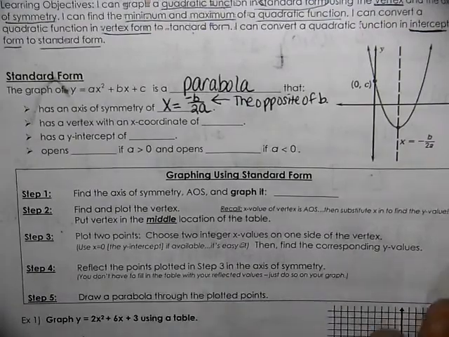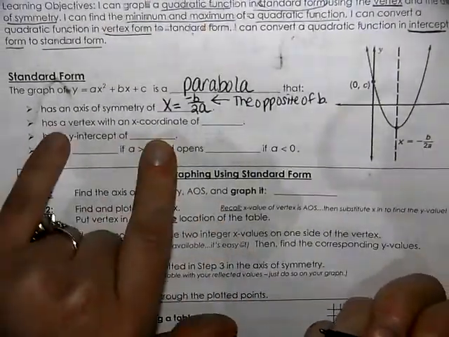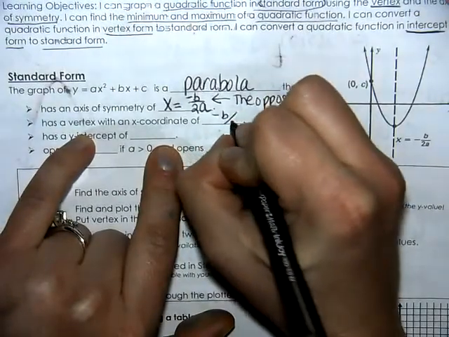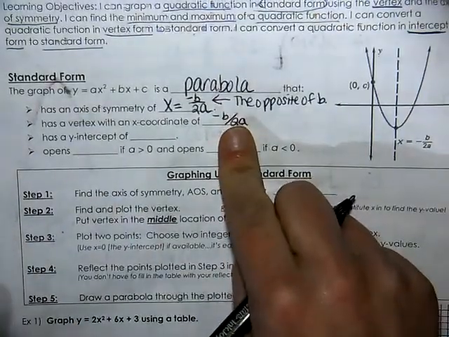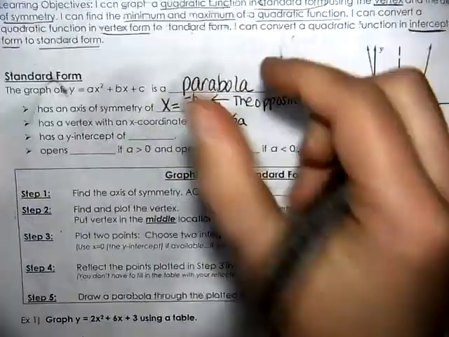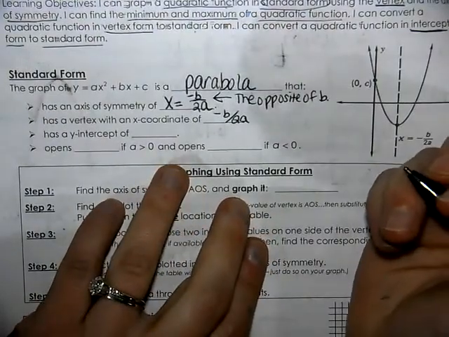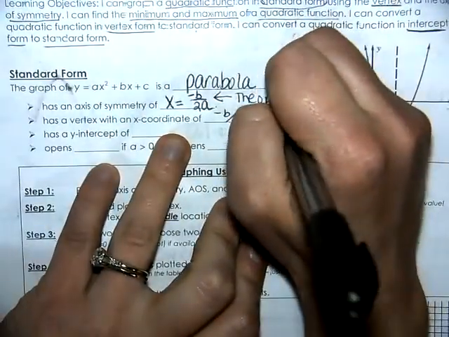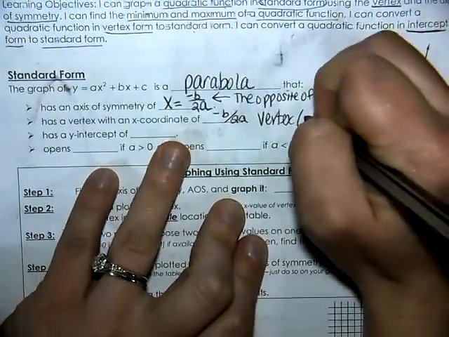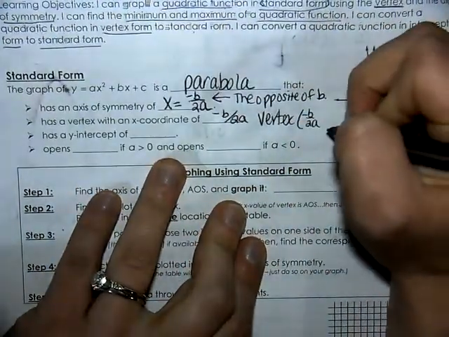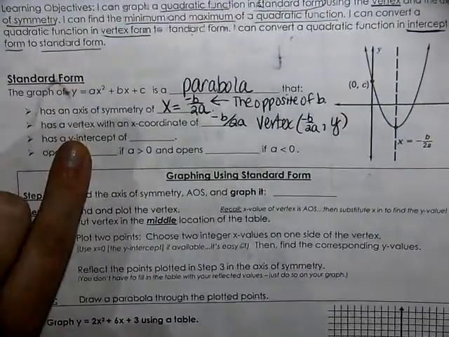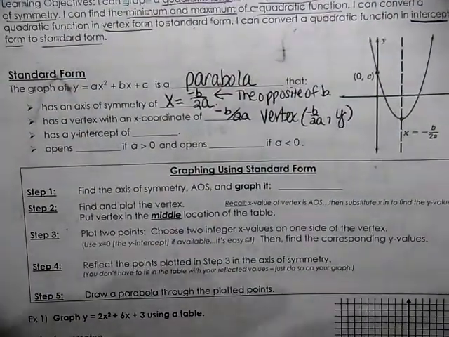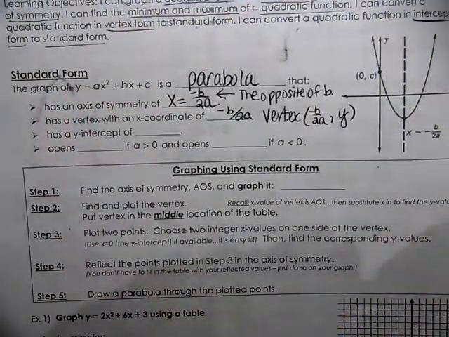Remember that the axis of symmetry is the x coordinate. So the vertex has an x coordinate of the opposite of b over 2a. We would plug that value in to find what the vertex is. So our vertex will be located at the opposite of b over 2a, comma, some y value. You'll plug that value into the function and then solve for y, or for whatever the output is called, since it might be called something other than y.